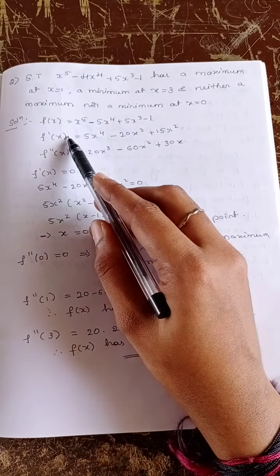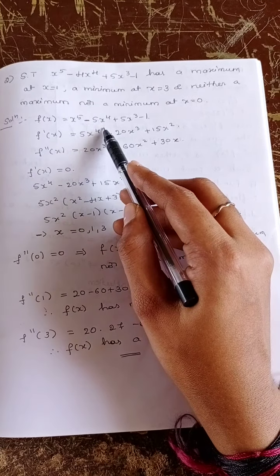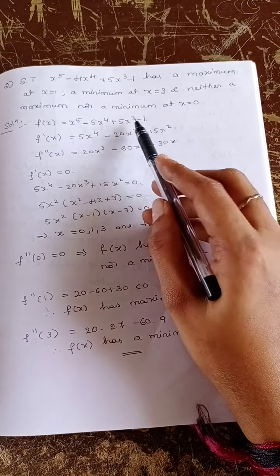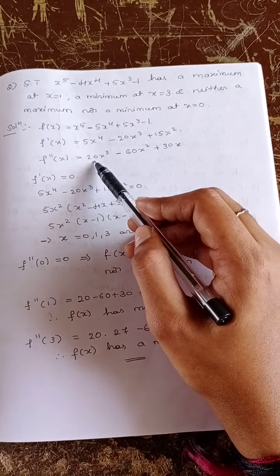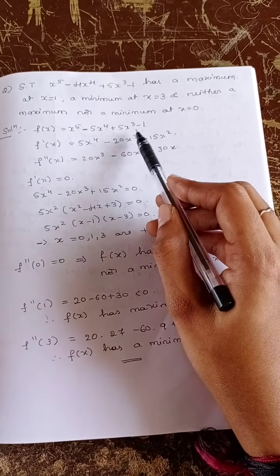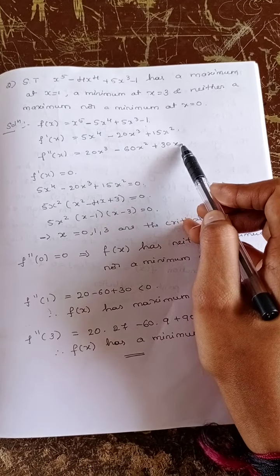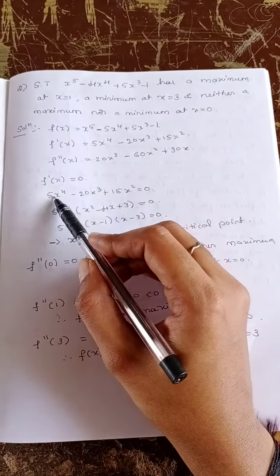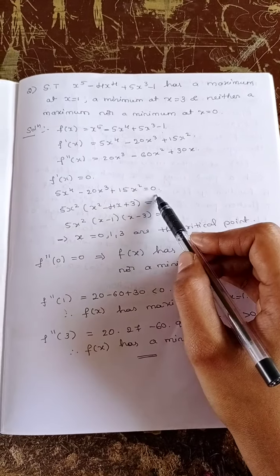See f dash of x, differentiate with respect to x. 5 x power 5 is 5 into x to the power 4, 5 4 is 20 into x power 3 plus 5 3 is 15 x square. F double dash of x is equal to 5 4 is 20 x cube minus 20 3 is 60 x square plus 15 2 is 30 x. Equate f dash of x to 0. F dash of x is equal to 0. 5 into x to the power 4 minus 20 x cube plus 15 x square is equal to 0.